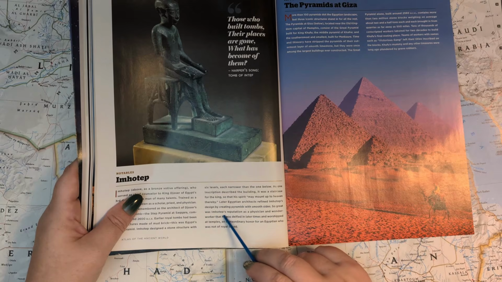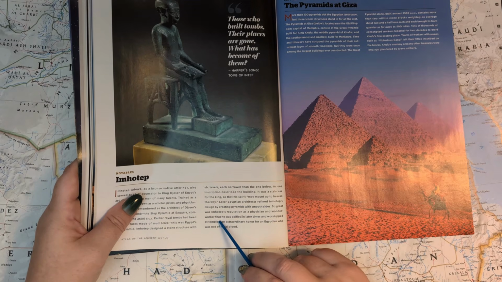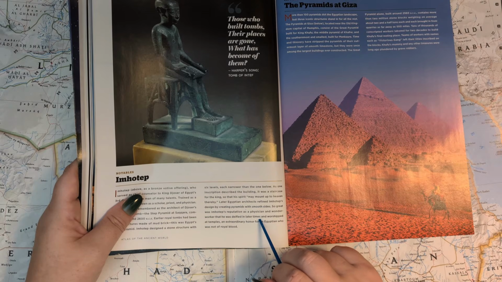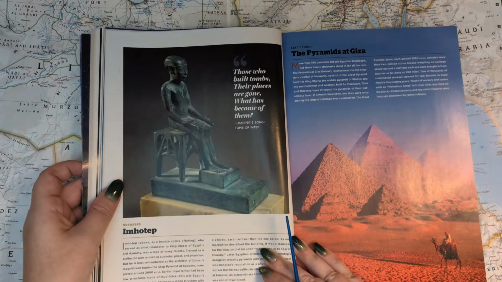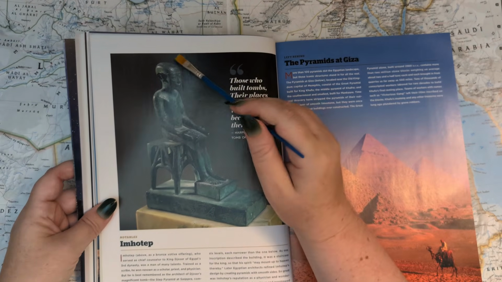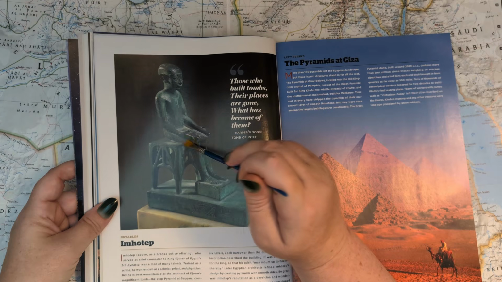So great was Imhotep's reputation as a physician and wonder worker that he was deified in later times and worshipped at temples, an extraordinary honor for an Egyptian who was not of royal blood. So here he is, sitting here all bald, but that was the style back then, having shaved heads, shaved bodies, I guess.